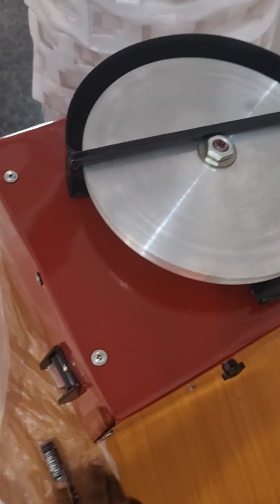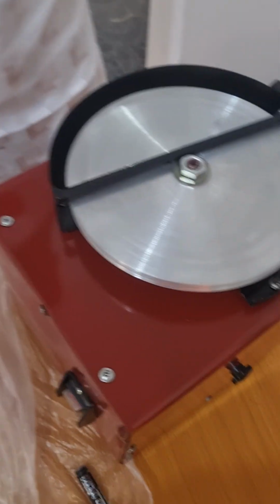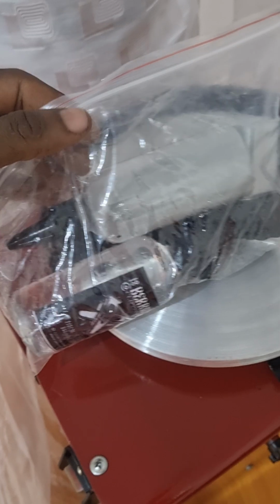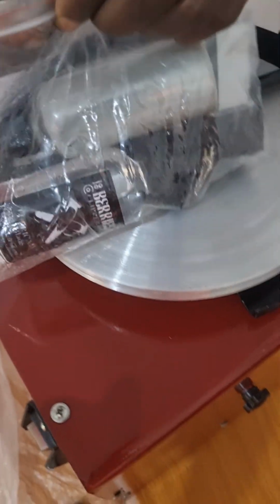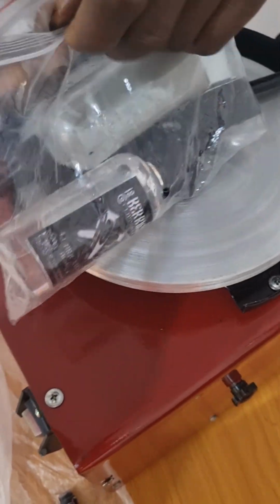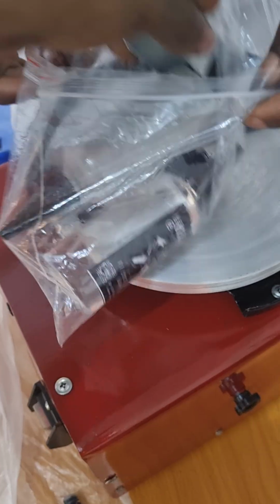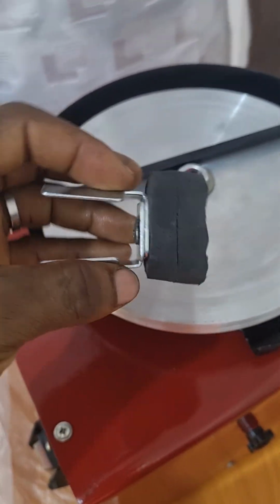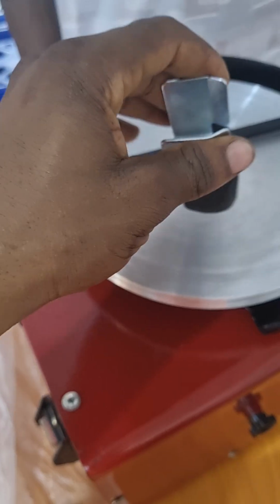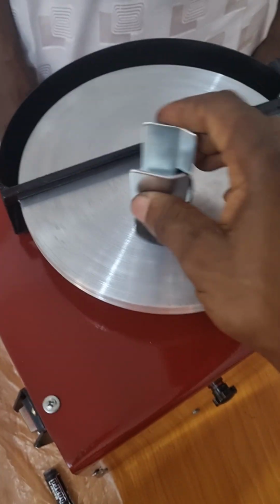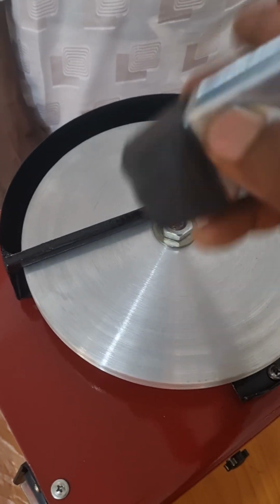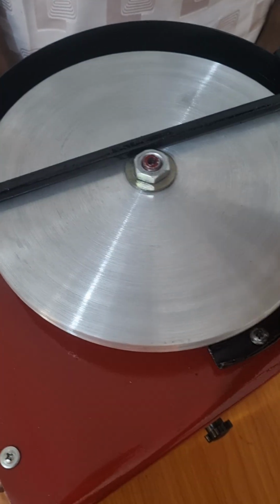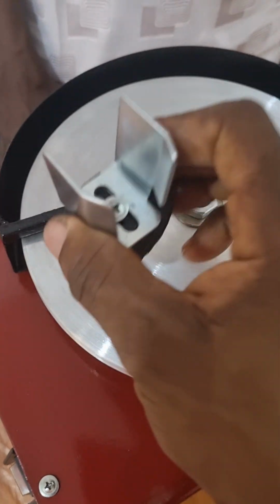And see, when you want to sharpen a clipper blade, open this thing for me. This thing is called the powder applying knob, or you call it the rubbing block. It is used to apply powder and oil.